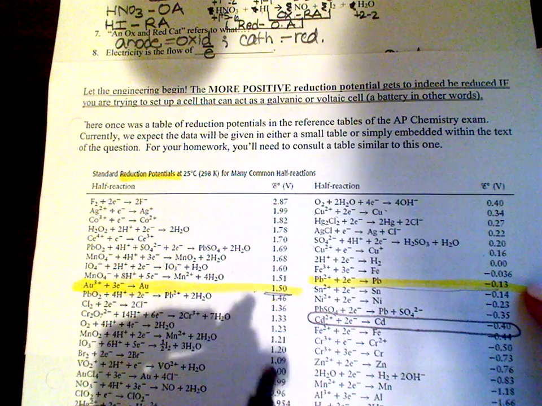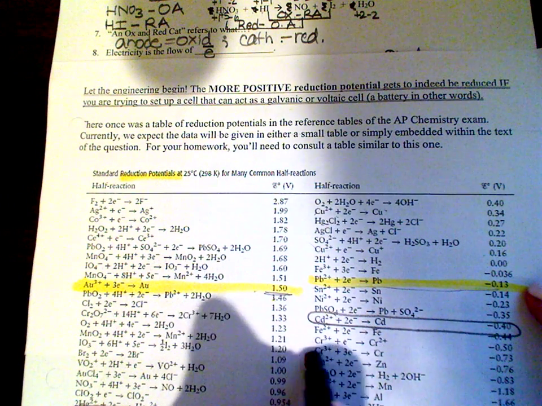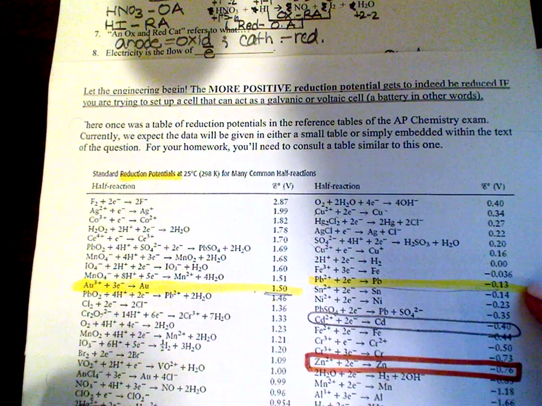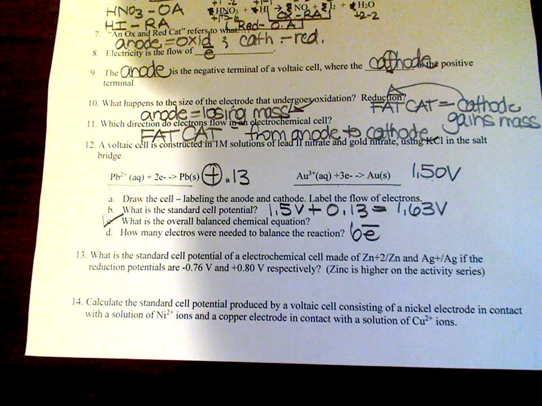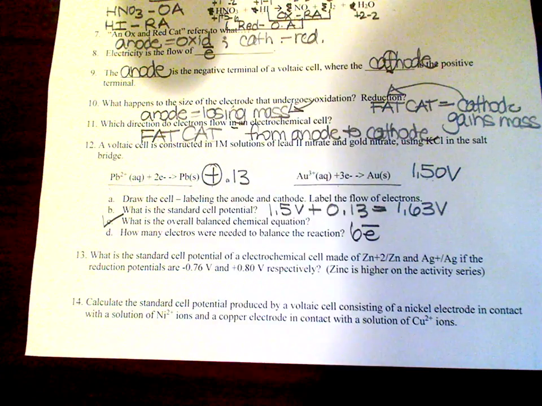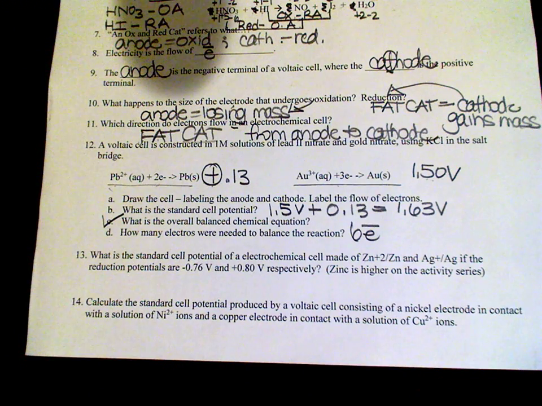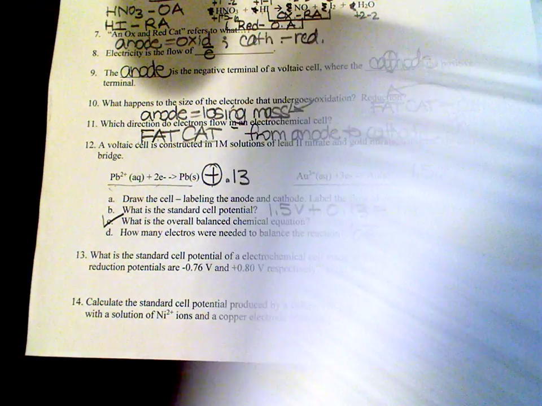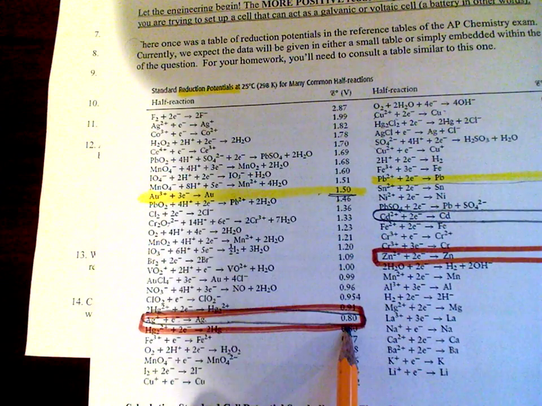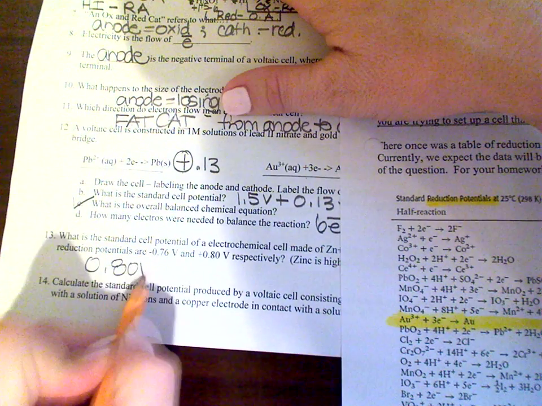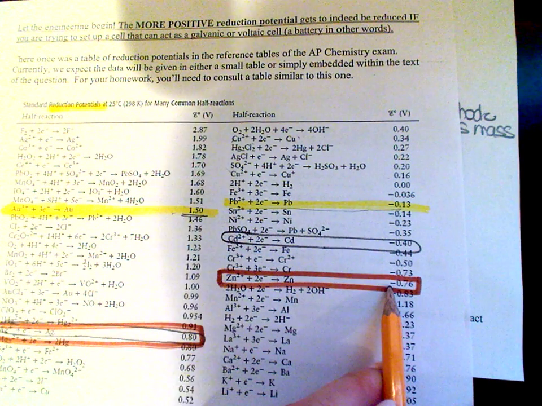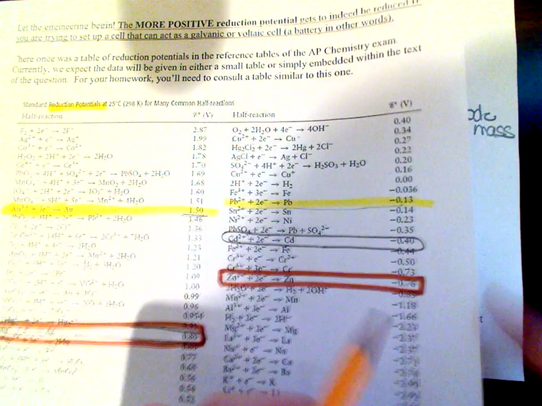And my Zn is going to be right here. If they want to know the standard cell potential, remember that we take whatever is our highest number that is reduced. So that's going to be 0.8. And whatever is oxidized here, because it's lower, we need to flip the sign to a positive 0.76.